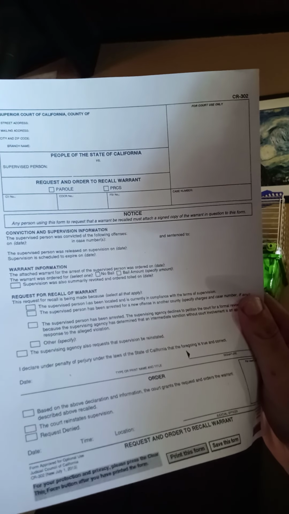Obviously we wouldn't request supervision. We would go to other in this case at the bottom there, where it says request for recall of warrant. We'd put other. And we would request that the bail be removed and that the bail be reimbursed.